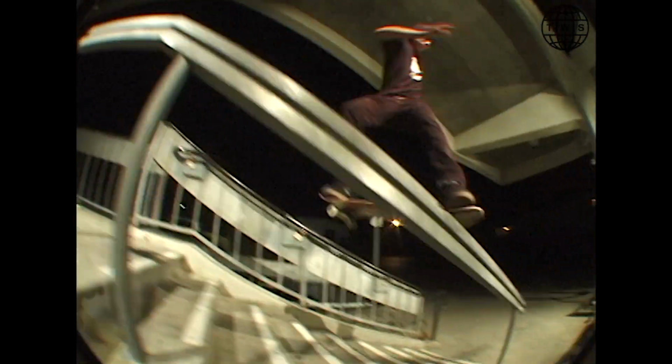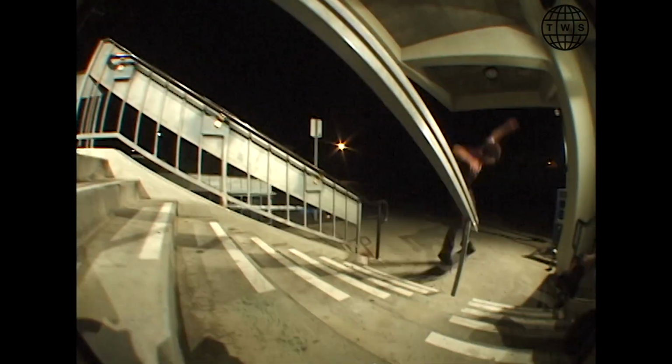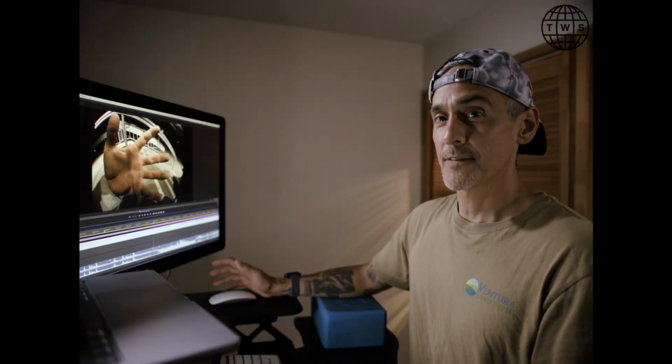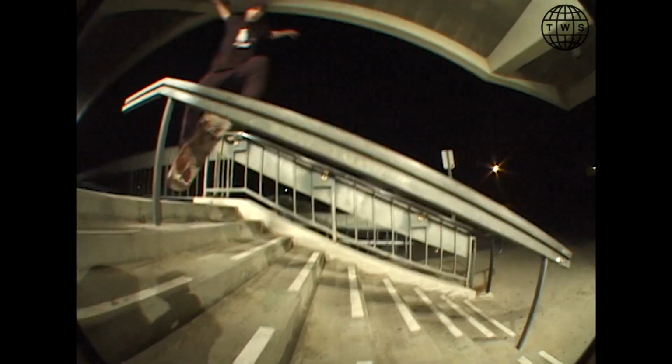And I remember when he did this nollie front nose, kind of turned into the rail. The bottom post kind of blocks him, and that bummed me out. So I was like, hey, you want to do another one? And he ended up doing it first try, and that's when I got that top angle, which I like even better. We didn't get kicked out, so we kept skating, and that's when he did the kick frontside grind.